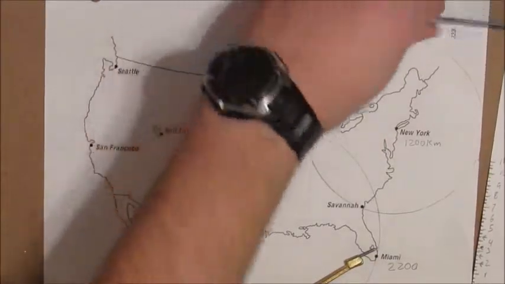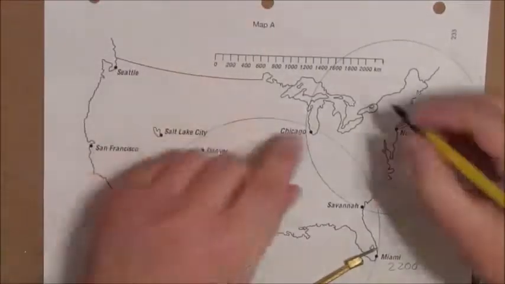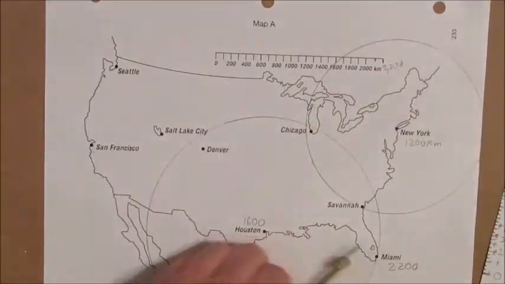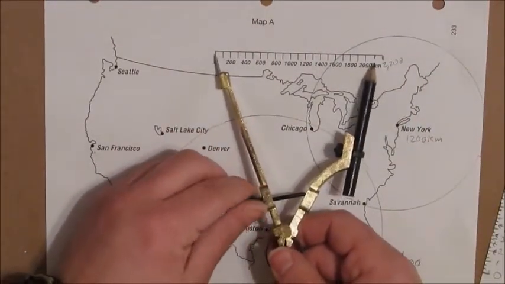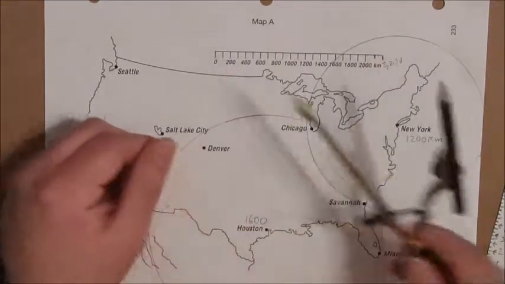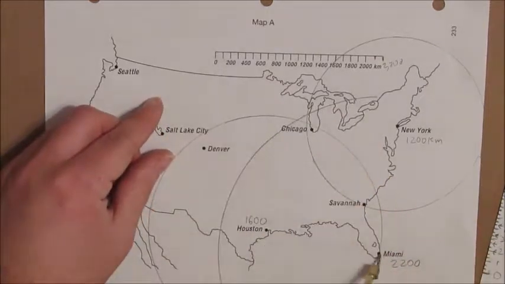Looks like the end of the line on the scale is 2,200. We're going to open up the compass all the way to that point, and draw our 3rd circle.